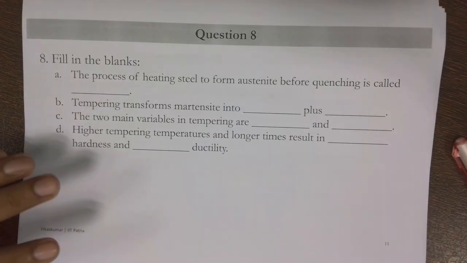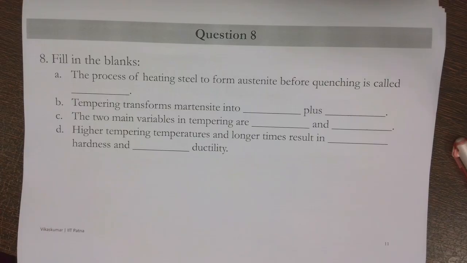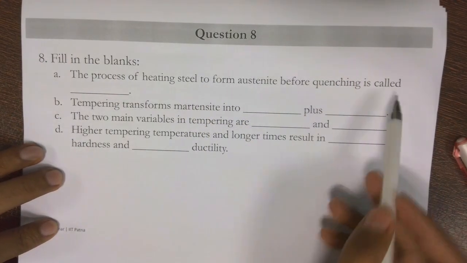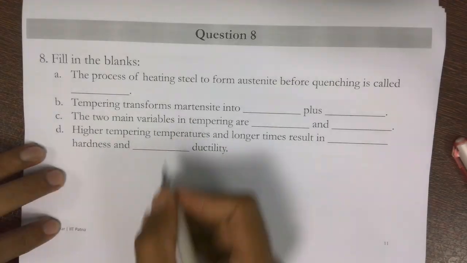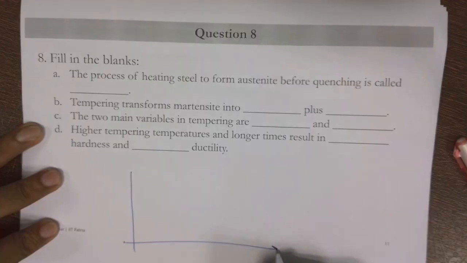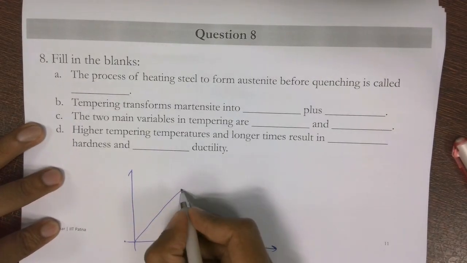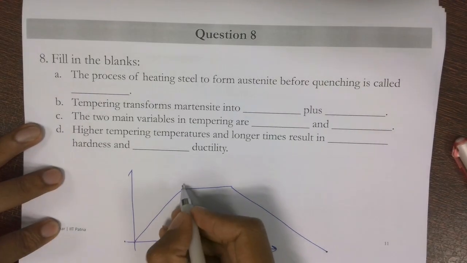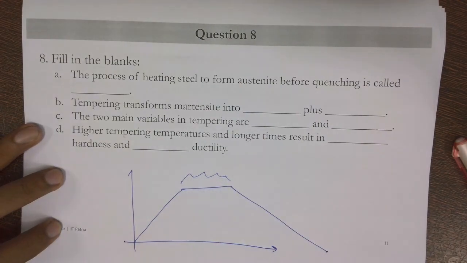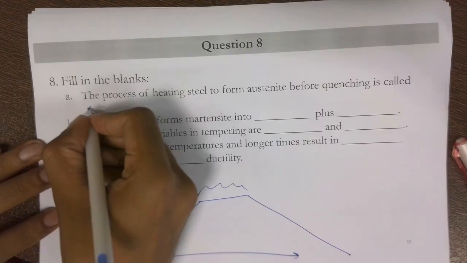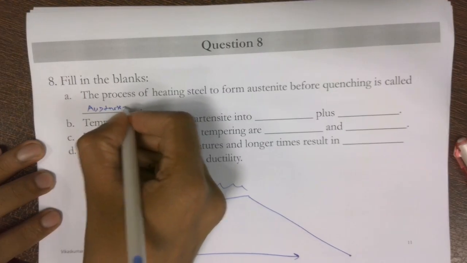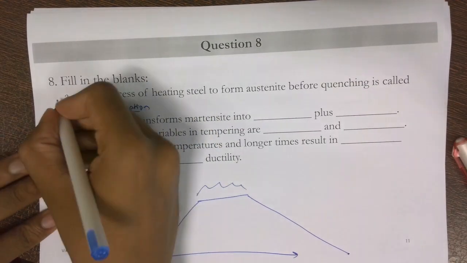Fill in the blanks. The process of heating steel to form austenite before quenching is called. Okay, we discussed this part. For example, I'm heating, holding for a period of time, and then I'm doing the quenching process. So what is this process called? It's austenitization.